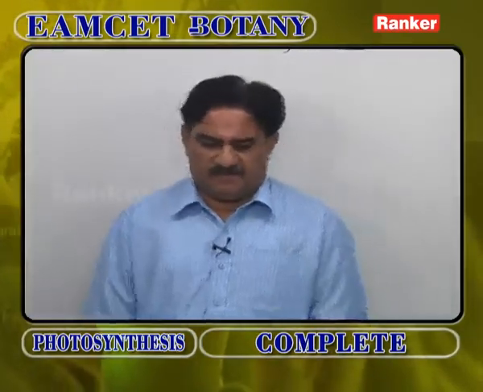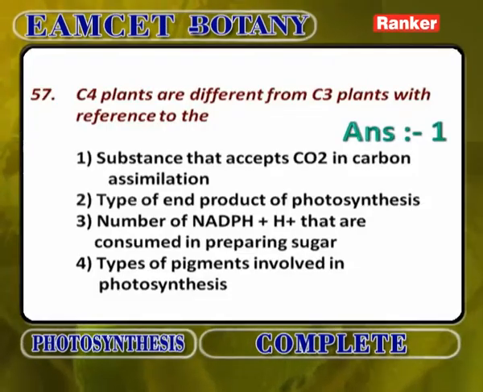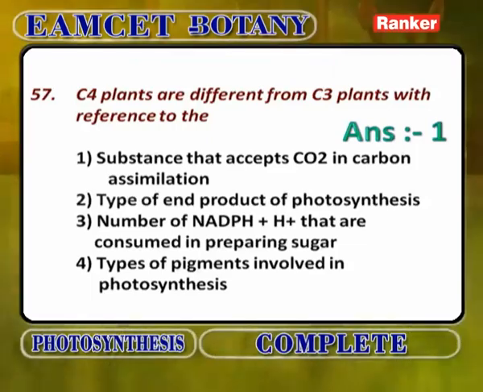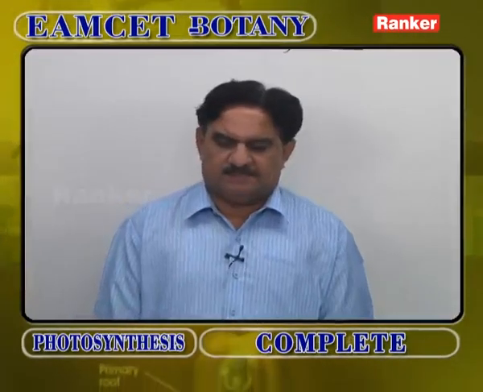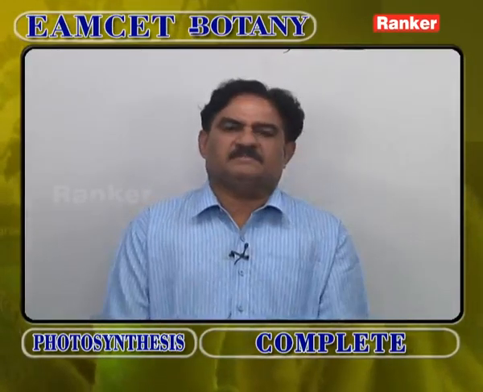C4 plants are different from C3 plants with reference to type of end product of photosynthesis? Both are the same, glucose. Number of NADPH2 consumed during preparation of sugar is the same, 12 NADPH2. Type of pigments involved in photosynthesis is the same, chlorophyll A, chlorophyll B. Substance that accepts CO2 in carbon assimilation is different.